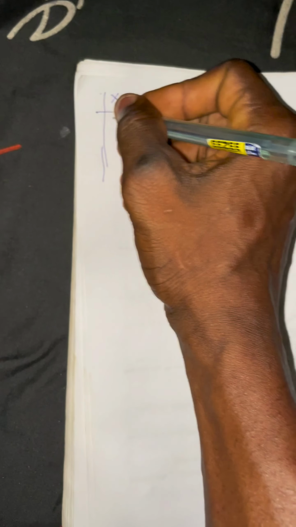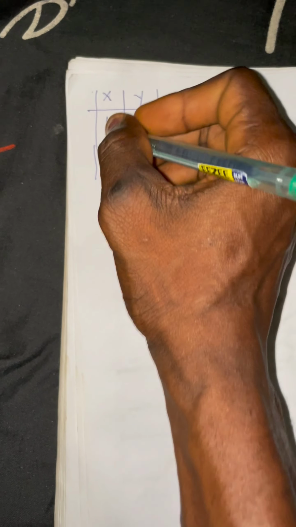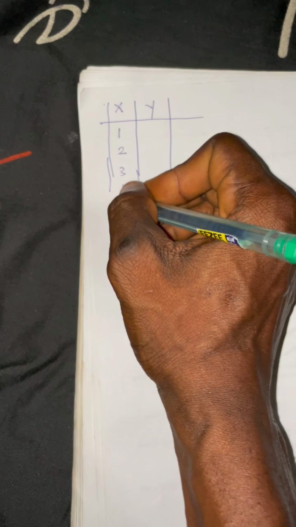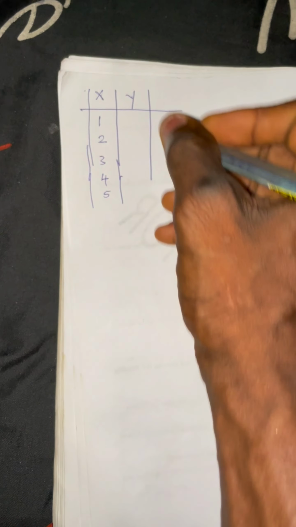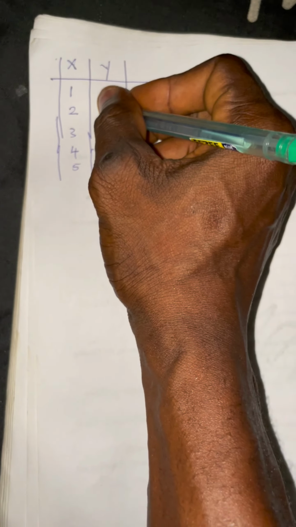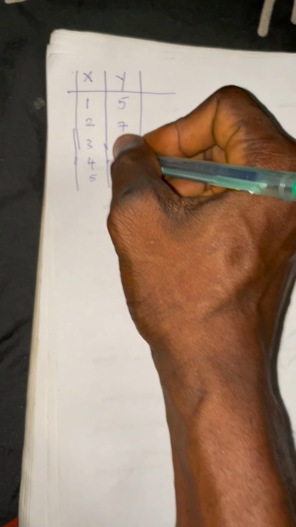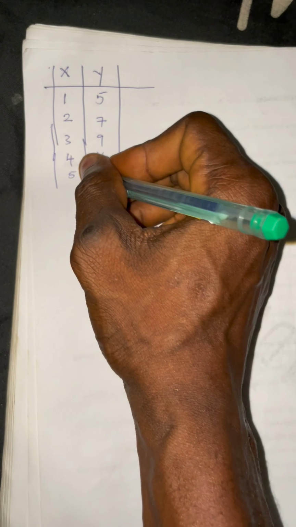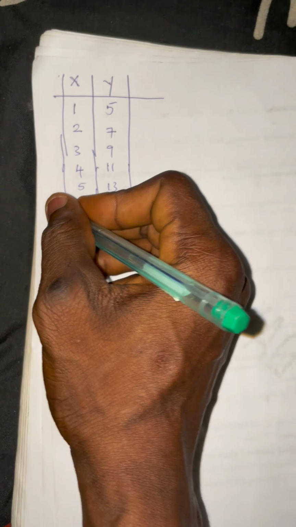You have 1, 2, 3, 4, 5 and 5, 7, 9, 11, and 13. Let me use this as summation. Now imagine you are given the uppercase like this.